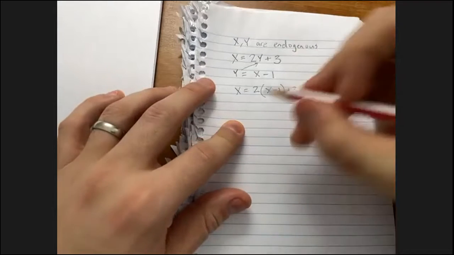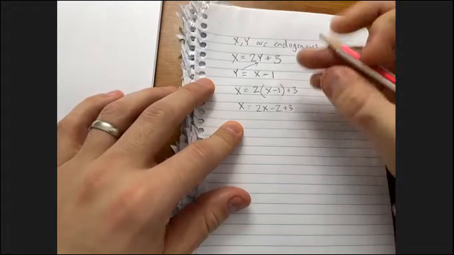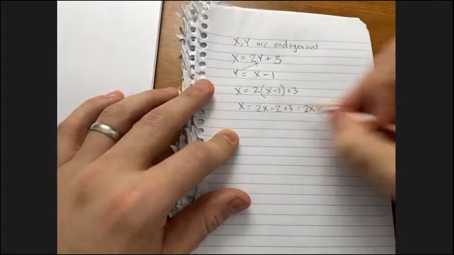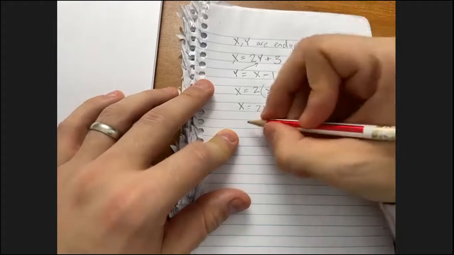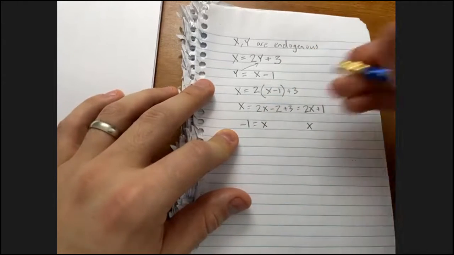What would it actually be here? We have x equals 2x minus 2 plus 3. What's that equal to? 2x plus 1. Subtract x from both sides. Subtract 1 from both sides. I think, right, x equals negative 1. Good.